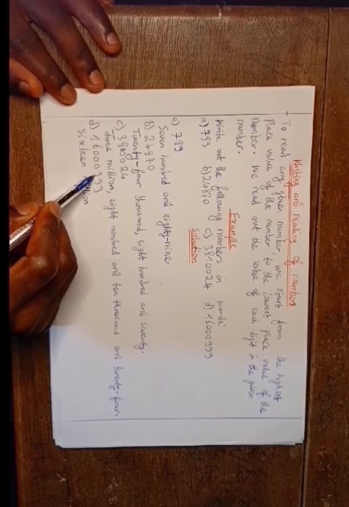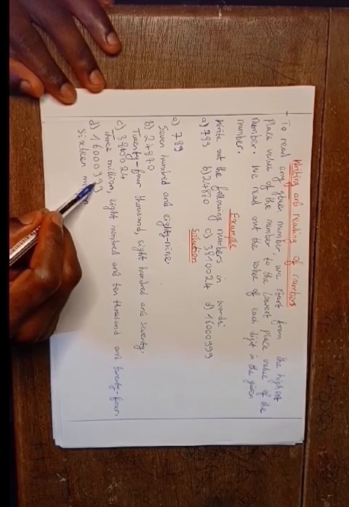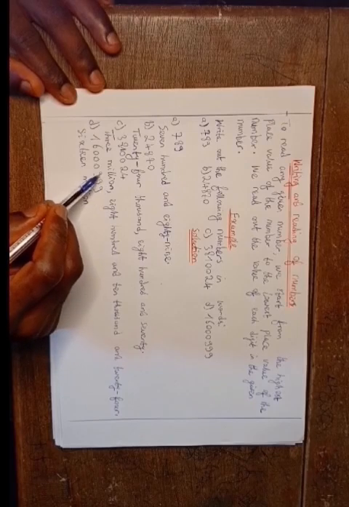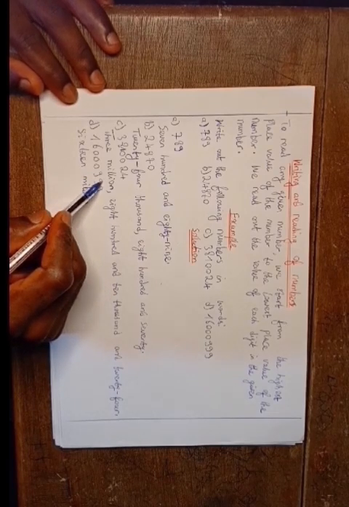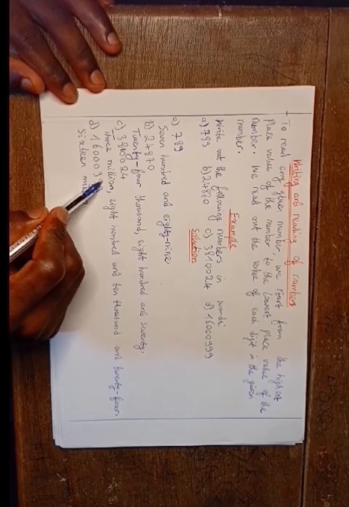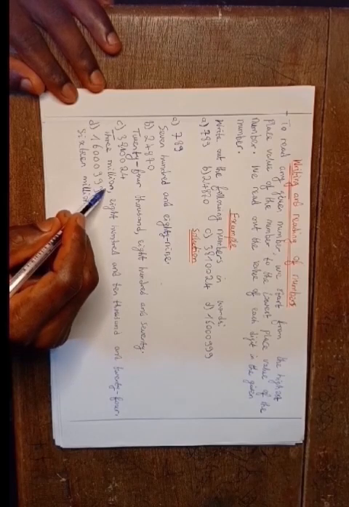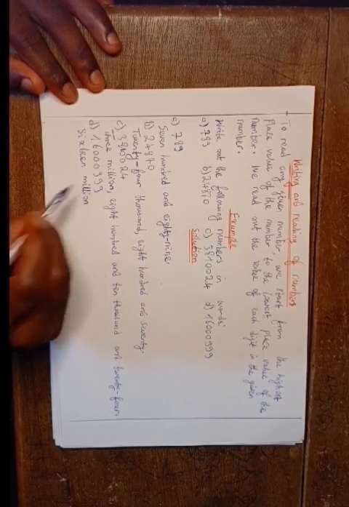Then we move now to 9 here. The first 9 has a place value of hundreds. 900, that's the value of this 9. Then the value of the second 9 is 90, and the value of the last 9 is 9.